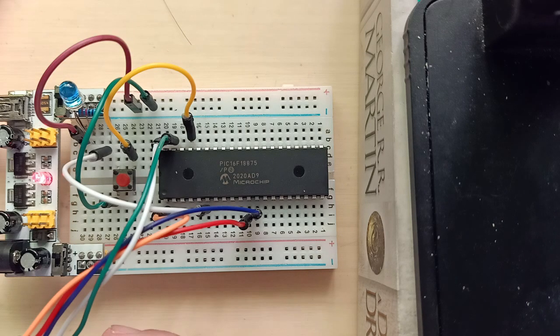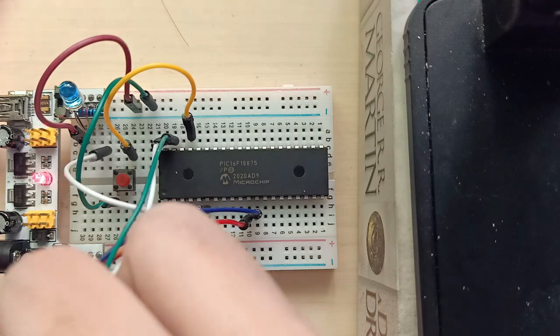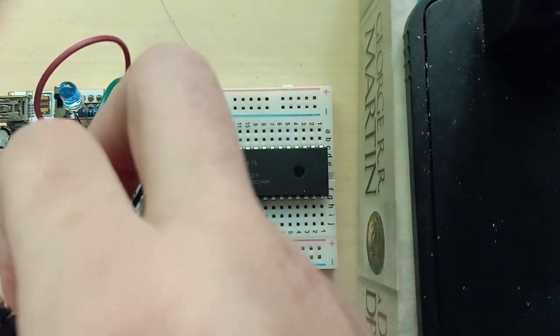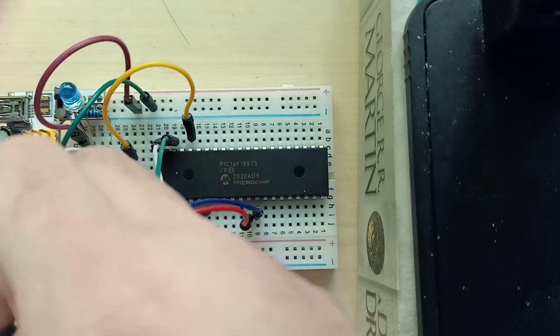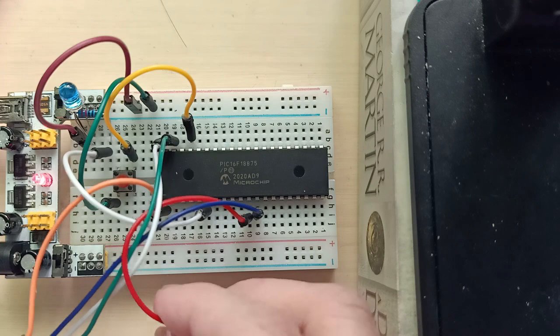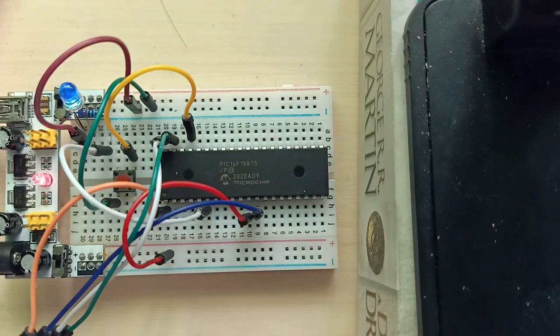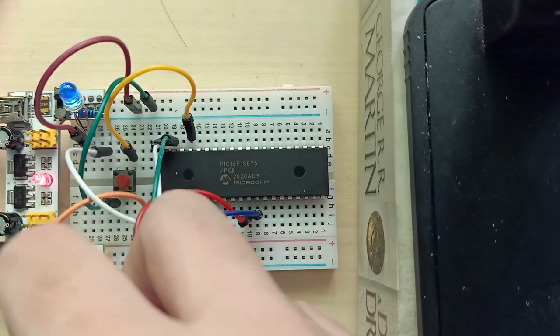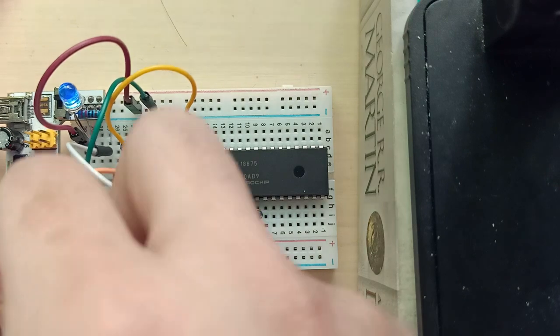To test out our circuit, we should disconnect the VDD and VSS from the PIC, which is connected to the pin 2 and pin 3 of the PIC. The VDD should be connected to 5 volts and the VSS should be connected to the ground.